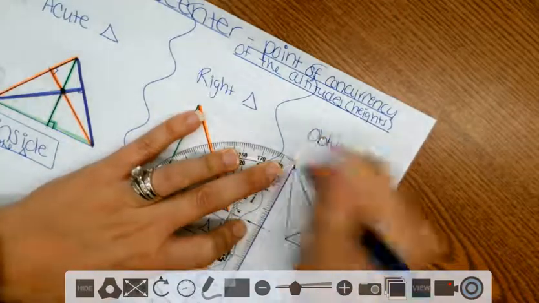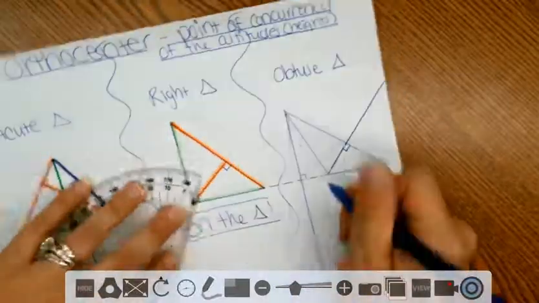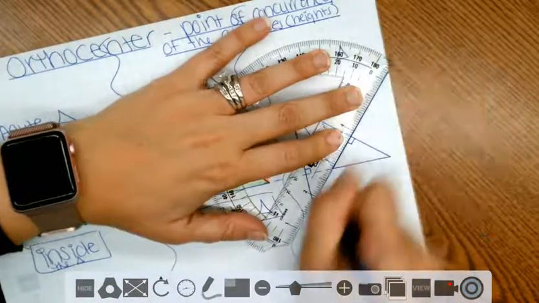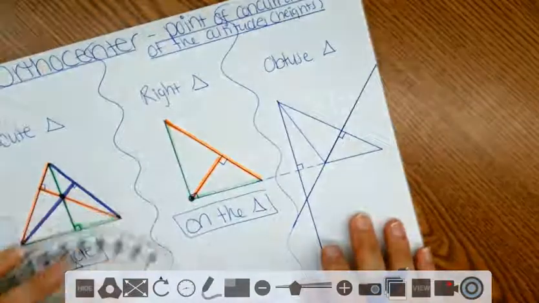Okay, so here's a height. So I'm going to take this height that I already did, and I'm going to extend it. And then let's do our third height.